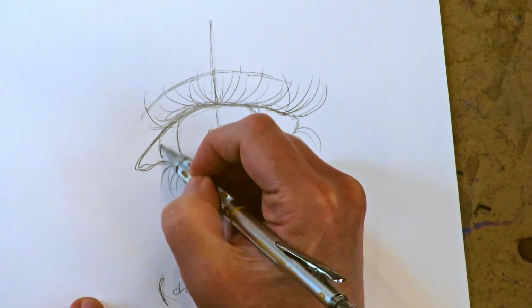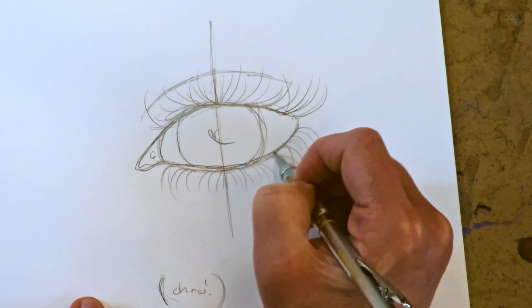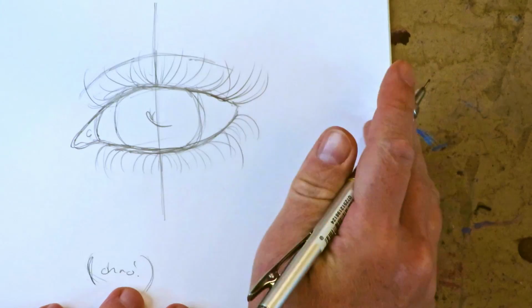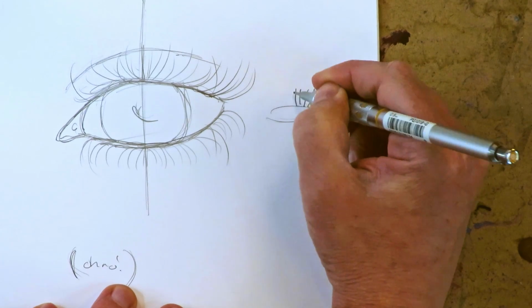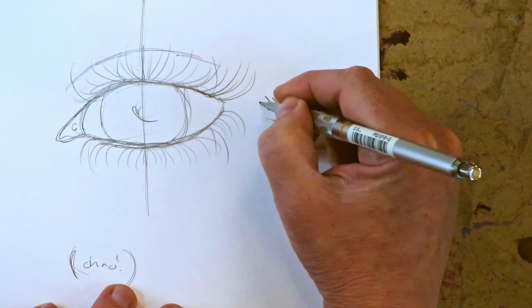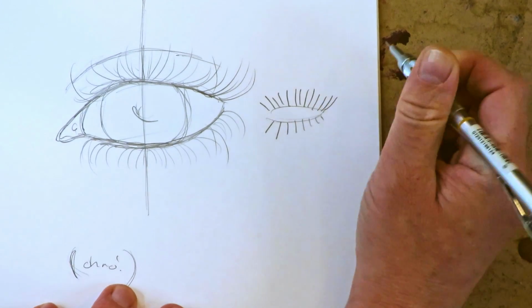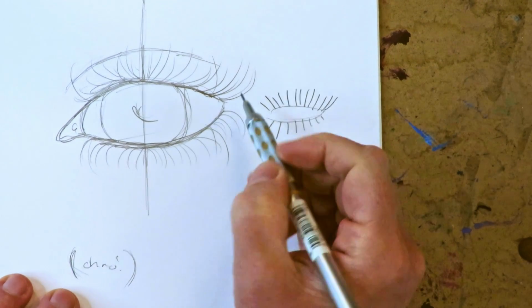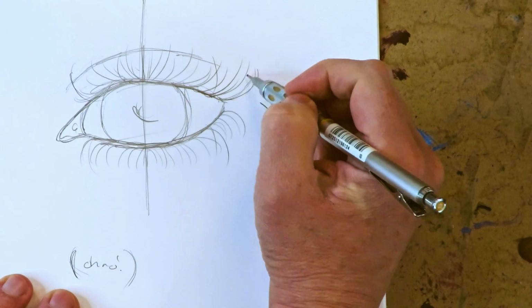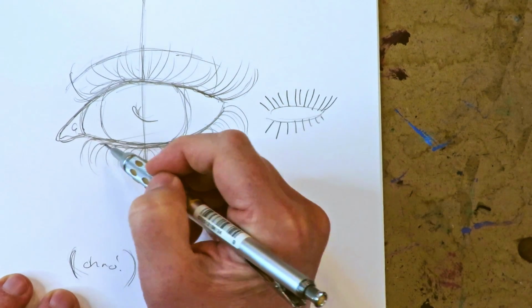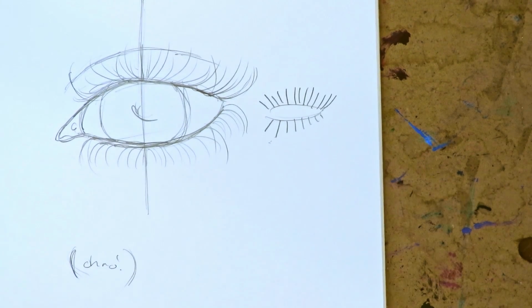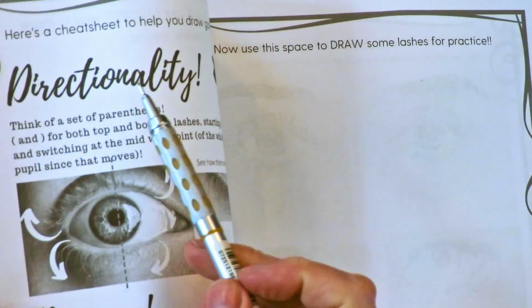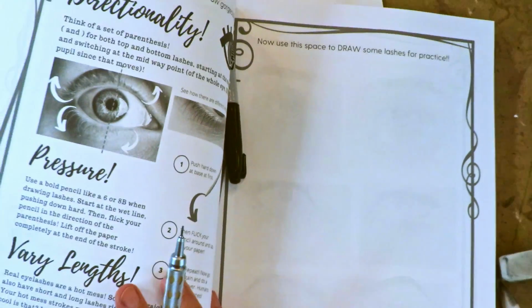So that's the first and foremost thing to keep in mind, because the biggest mistake I see people make is that their eyelashes are literally straight lines. Even if they have some directionality, and this is the second most important thing, they're kind of just straight, but there is a definite directionality or curvature to every single eyelash. It's very rare to have a super straight eyelash. So the first thing on this cheat sheet is to remind you that directionality is first and foremost important.